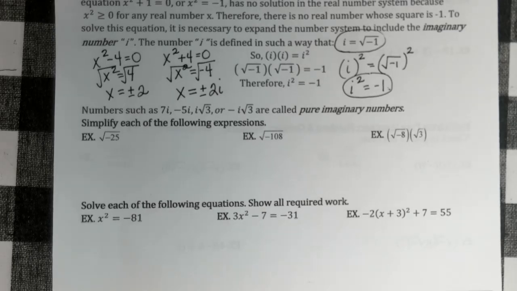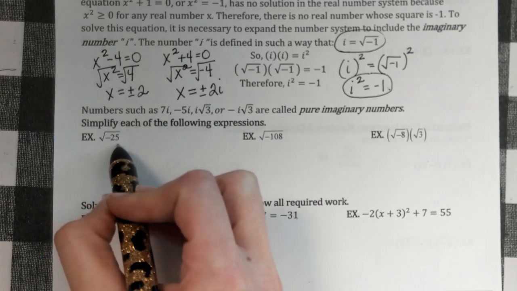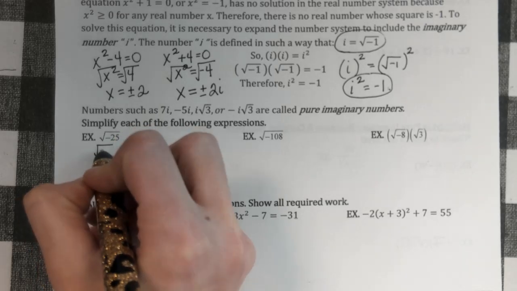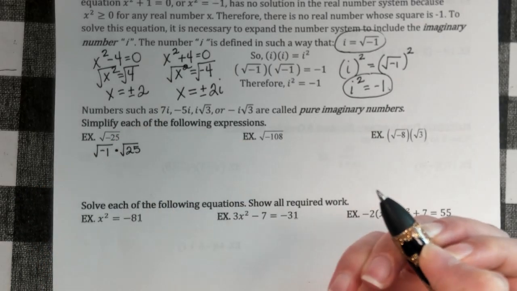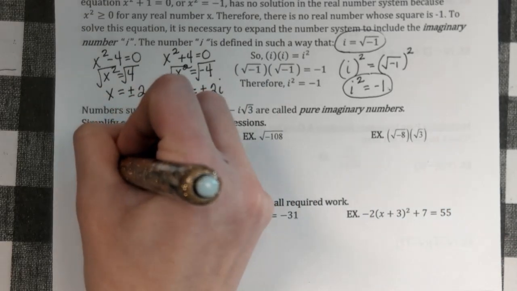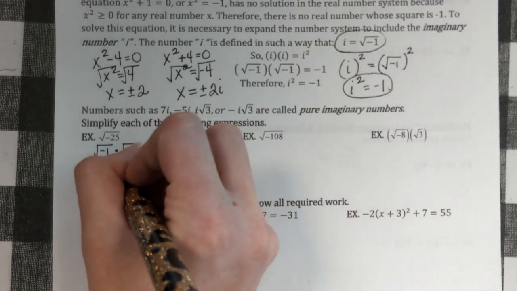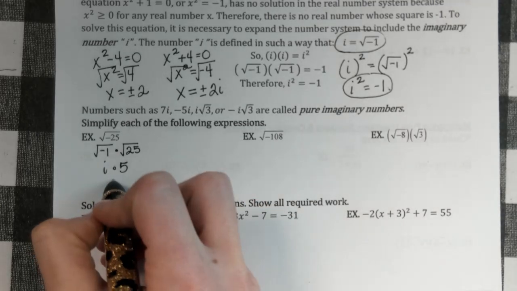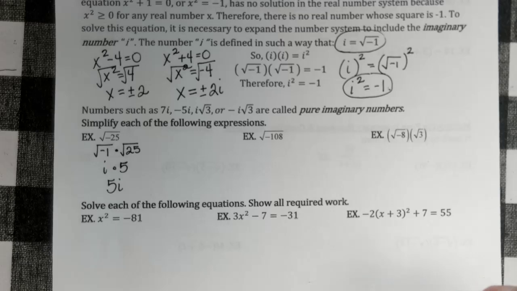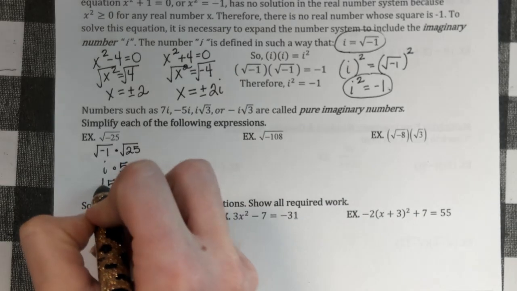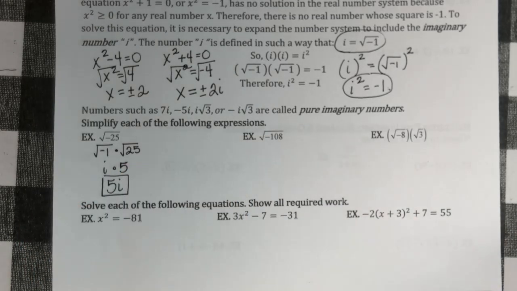Okay? So if all I'm doing is simplifying the square root of negative 25, that's the same as saying I've got the square root of negative 1 times the square root of 25. We know the square root of negative 1 is an i, and the square root of 25 is 5. So the way you write it, your coefficient or your number comes first, and then your i. So the square root of negative 25 simplified would just be 5i. Okay, remember when you're simplifying, you don't have to do your plus and minus. It's only when you're actually solving to get to solutions.